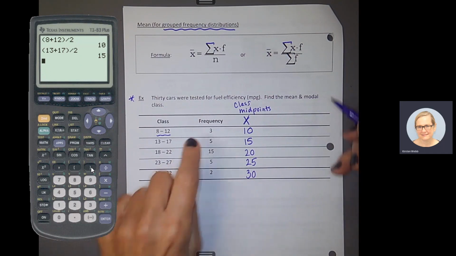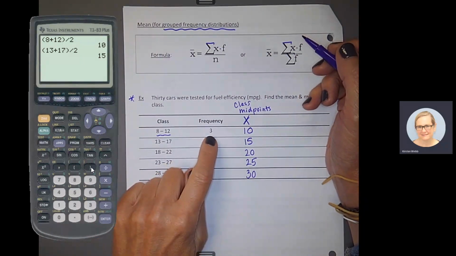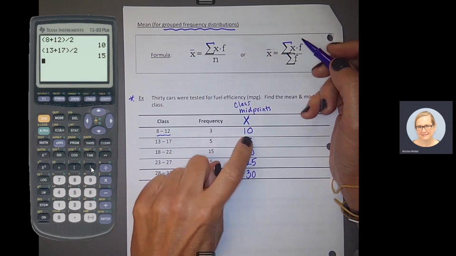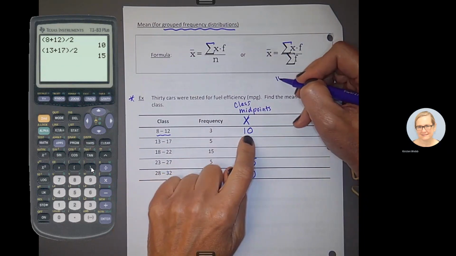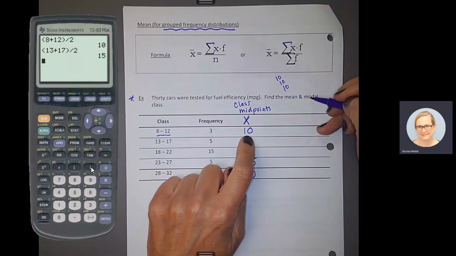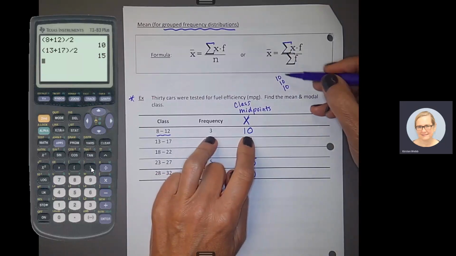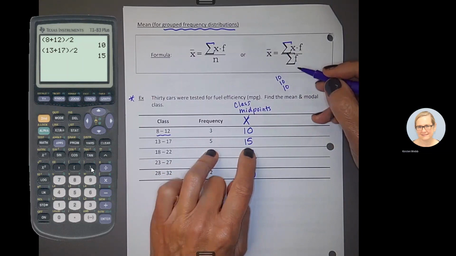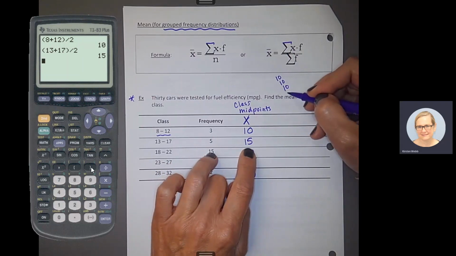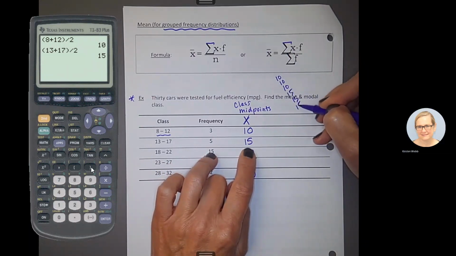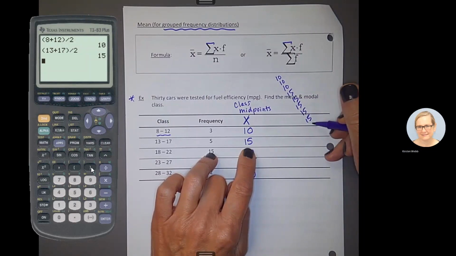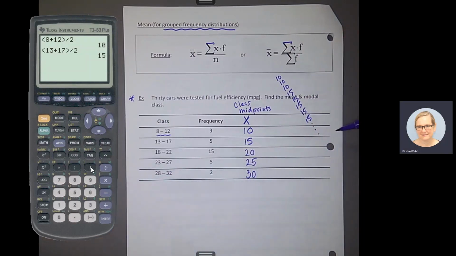Okay, so think with me here for a second. I don't know exactly what these 3 numbers are, but I do know they're all really close to 10. So let's just represent each one of them with a 10. We have 3 numbers really close to 10. We have 5 numbers that are all really close to 15. That's basically what we're going to do to calculate our mean. Use 10 to represent the numbers in that class. Use 15 to represent the numbers in that class.